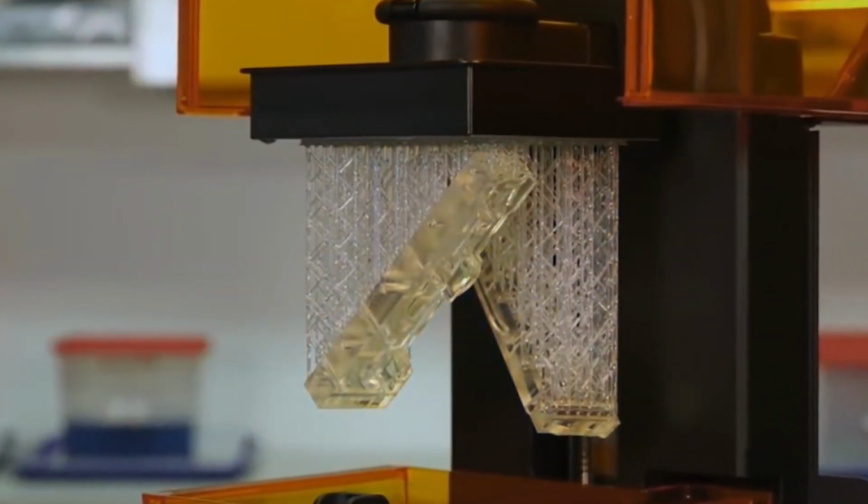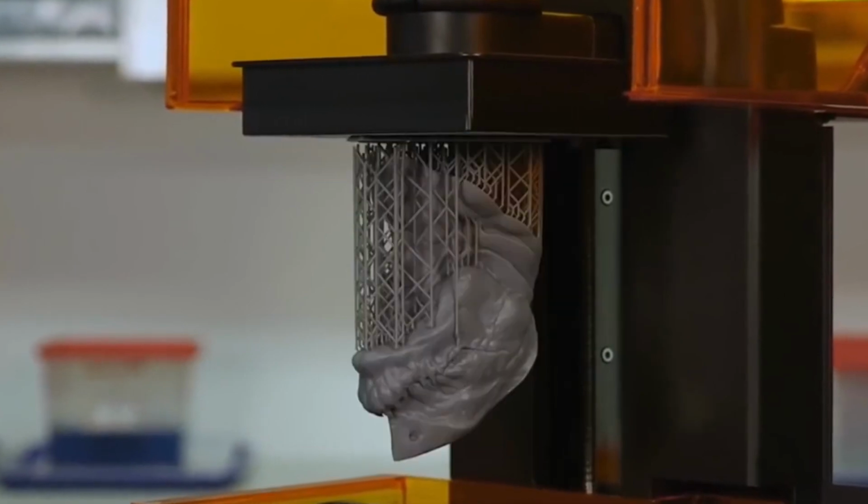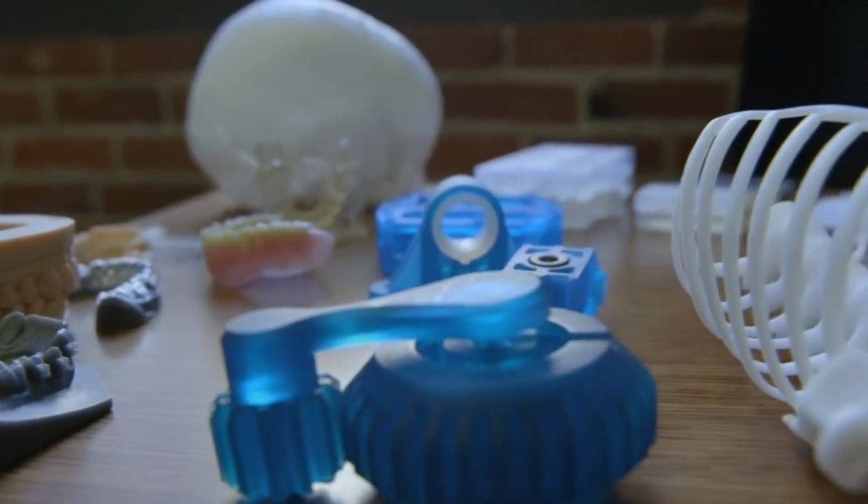For example, a 3D printed object can have the appearance and feel of wood, but be made of a plastic material. This allows for the creation of objects that have the same properties as the materials they are mimicking, but at a fraction of the cost.